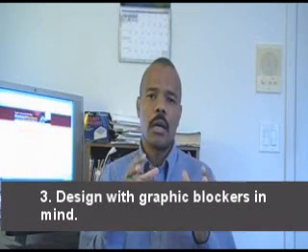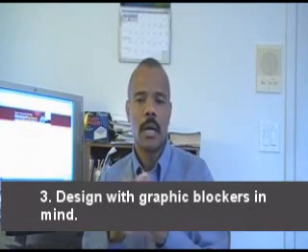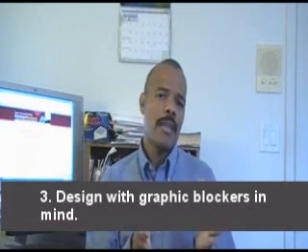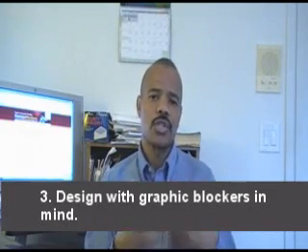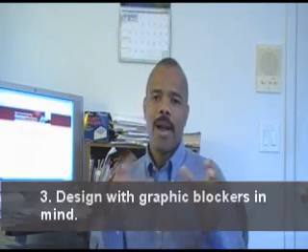Number 3, try and design with graphic blockers in mind. Now keep in mind that some popular email clients such as Gmail and Outlook, they block images as the default setting. This means that these clients would only see the space holders or alt tags where the images should be. Now of course the email recipient can choose to turn on the images, but this is an extra step that you don't want to count on.